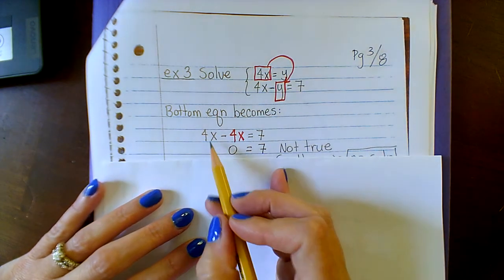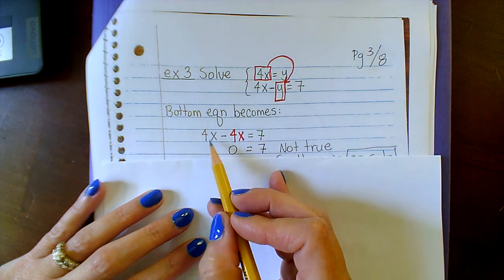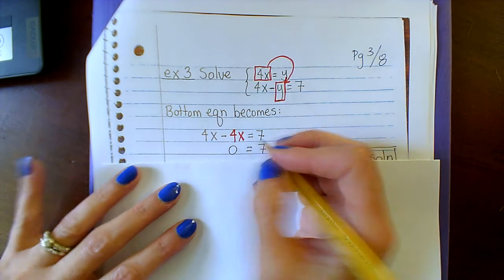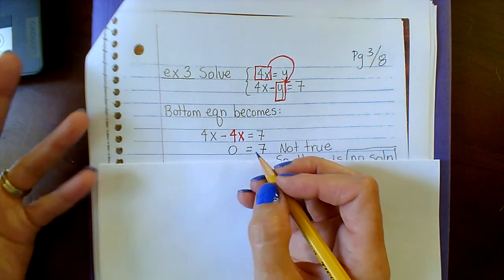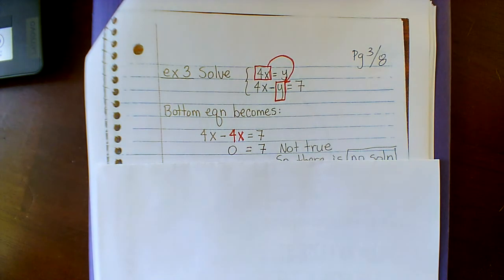Oh, here's where it gets weird. 4x minus 4x, those are like terms. So that becomes 0x. Now, why did I just put 0? Well, it doesn't matter if I put 0 or 0x, right? Because 0x is the same thing as 0. It doesn't matter what number x happens to be. It's still going to be 0.